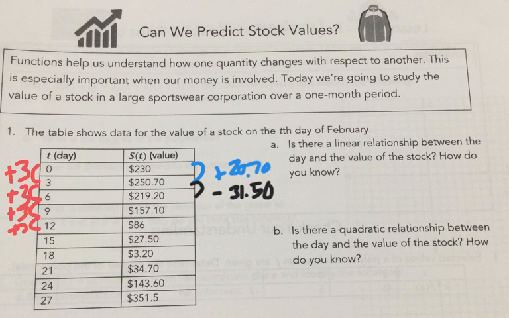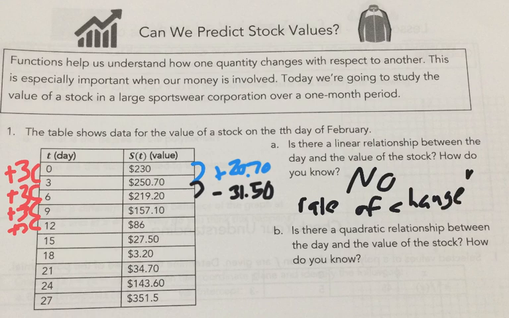And now, so is it linear? No. How do you know? Right. Rate of change, not constant.